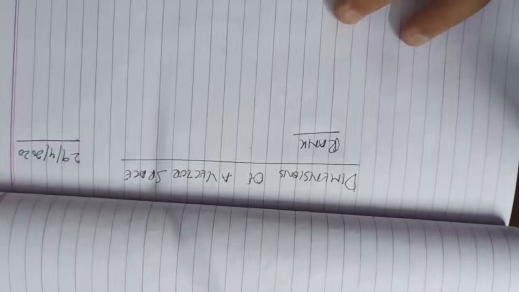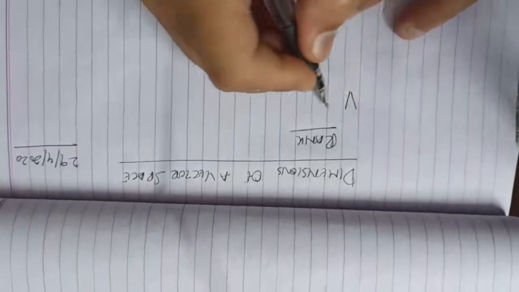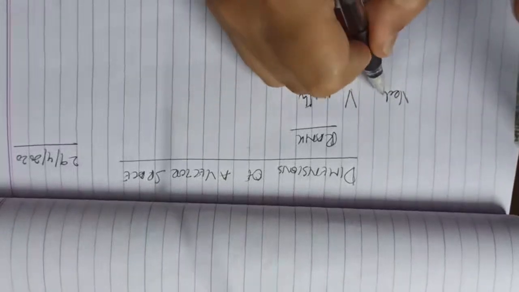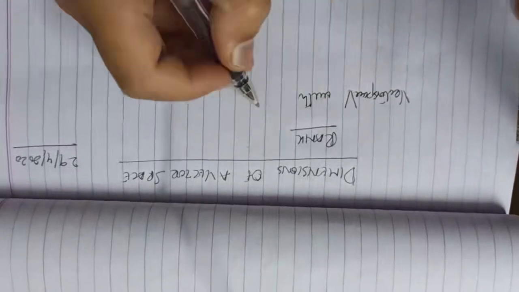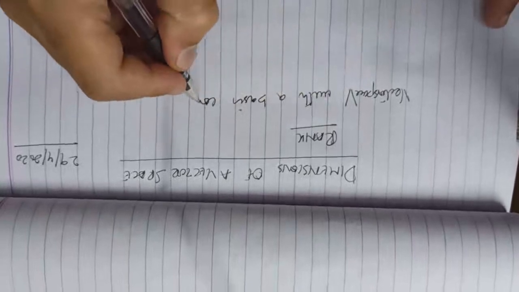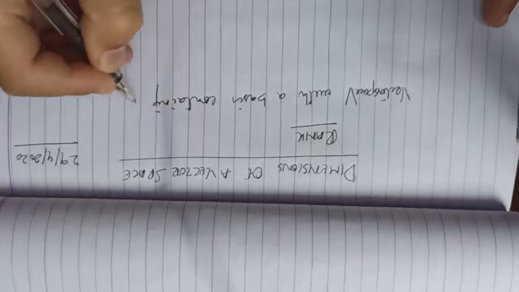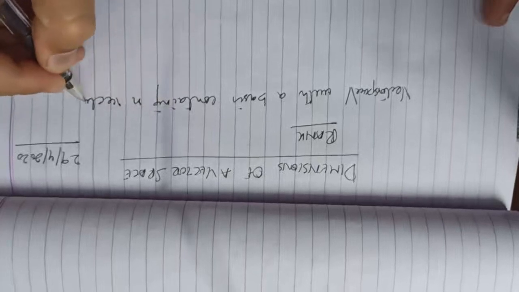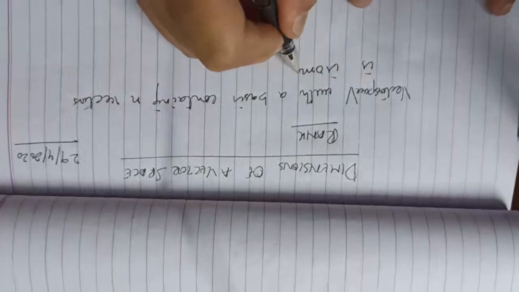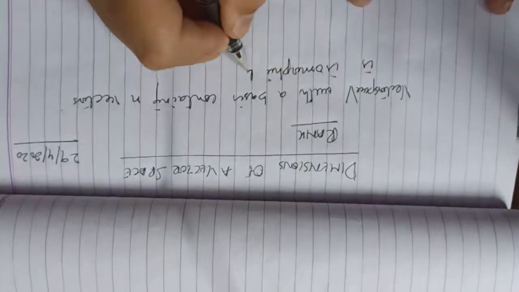Now, a vector space V with a basis B containing n vectors is isomorphic to Rn, right? So we gave in the last lecture a few examples of the isomorphism.